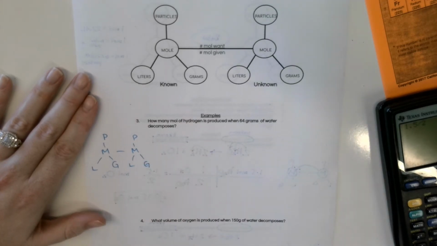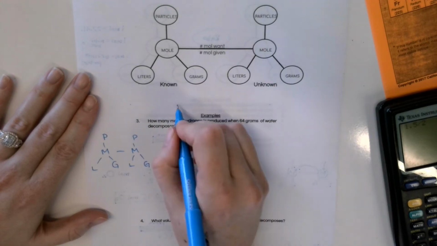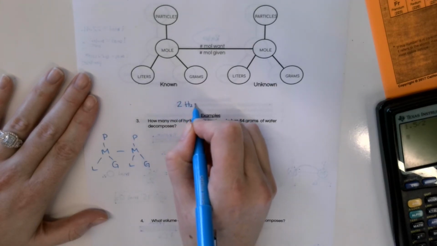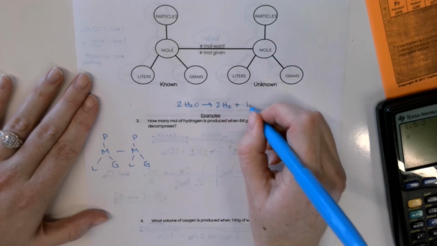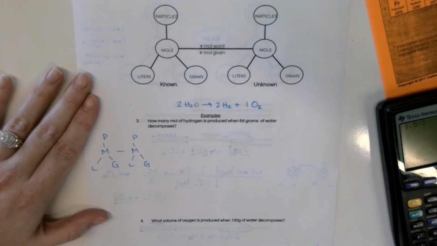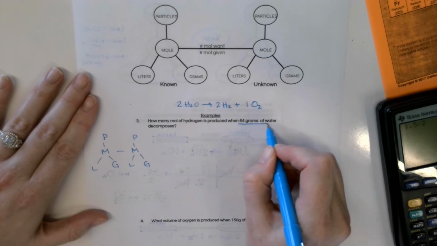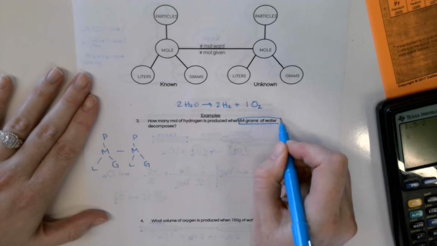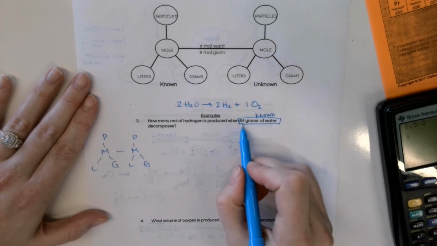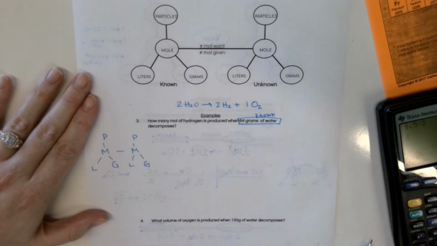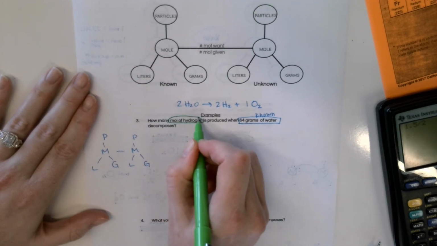All right, I'm going to go back and read the problem. And again, we are using the same reaction as we did on the front page that we already balanced. Our known from the problem is 64 grams of water. So again, be specific with what substance it is. 64 grams of water. Our unknown, what we're trying to find, is mole of hydrogen.